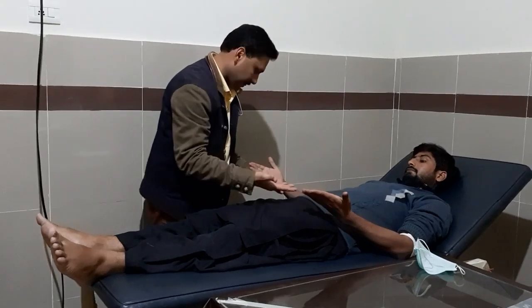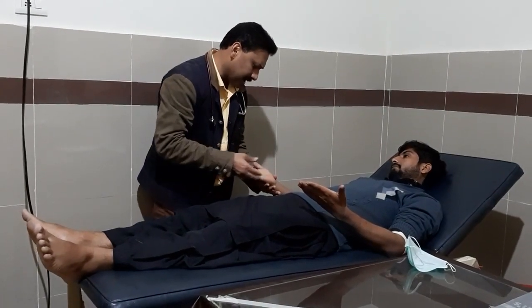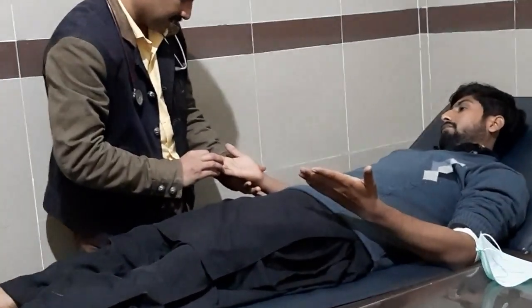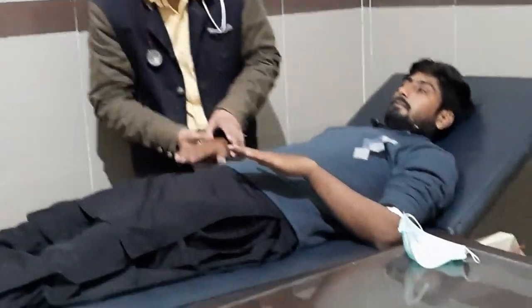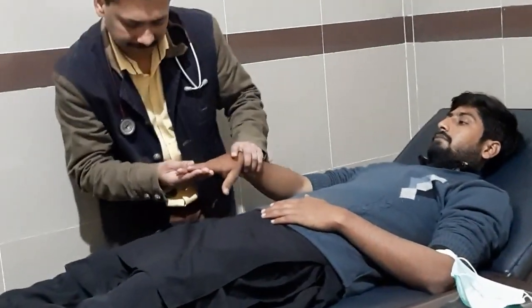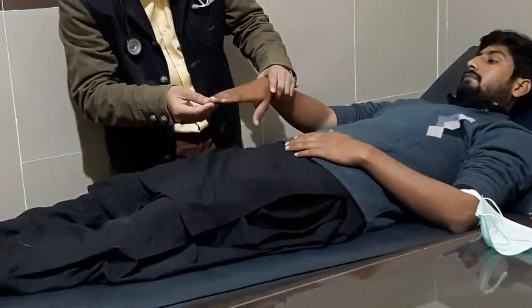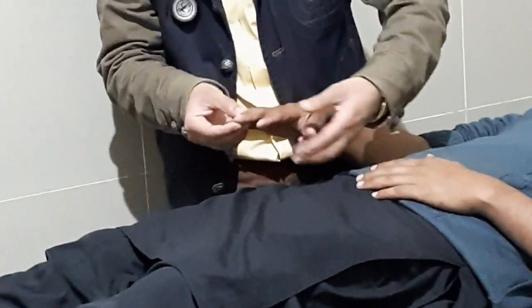Starting basically with the hands, we'll be seeing abnormalities like pallor, hypothenar and thenar eminences, Dupuytren's contracture if there is any abnormality. And then a very important thing, nails. There are a lot of findings in nails like cyanosis, clubbing, similarly splinter hemorrhages. You can find leukonychia.